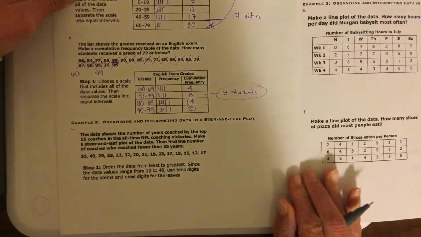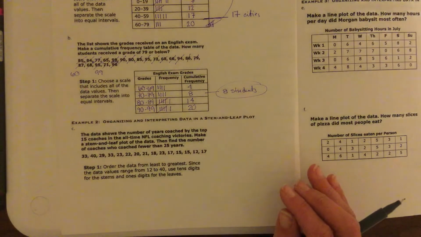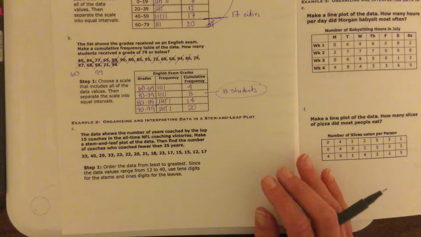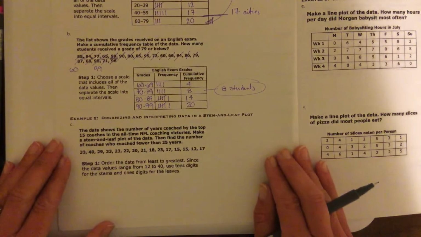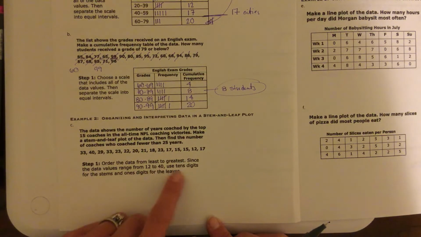Okay, so now I'm going to show you what a stem and leaf plot is. Technically, you can do double stem and leaf plots or single stem and leaf plots, but we're just going to focus on the single ones. A stem and leaf plot is a way to organize data in order. One of the first things we have to do is put them in order. So it says, order the data from least to greatest. Since the data values range from 12 to 40, use the 10 digits for the stems and the 1 digits for the leaves. You'll understand this more in a second.